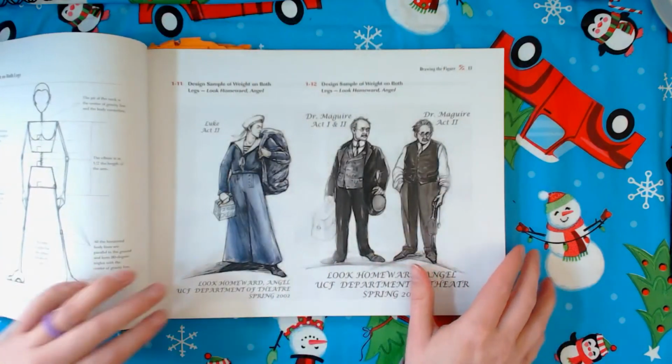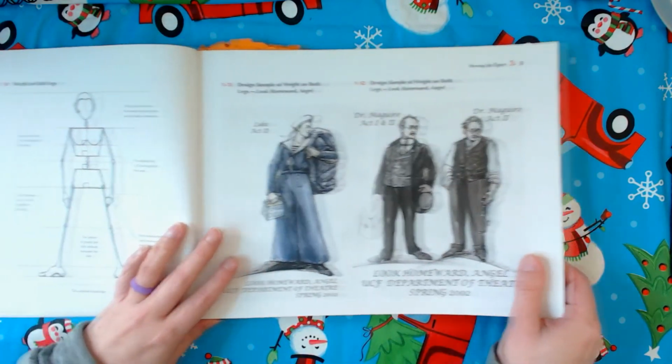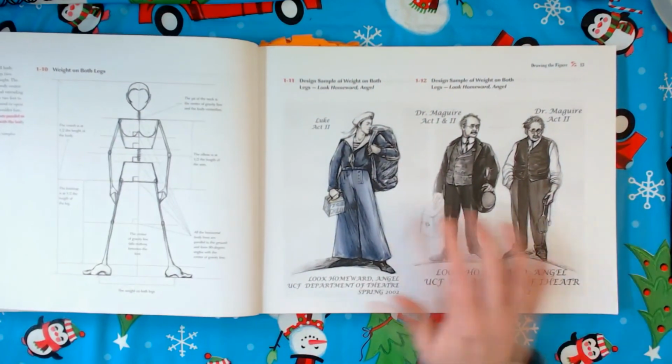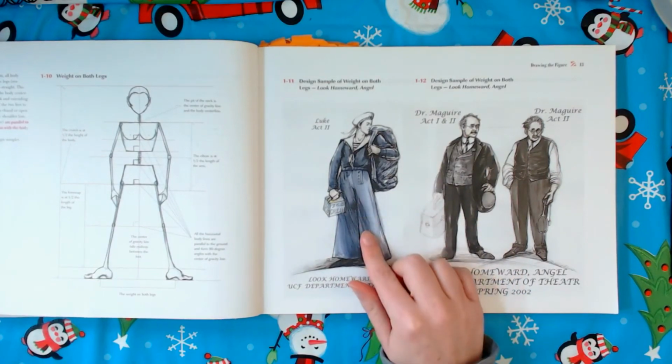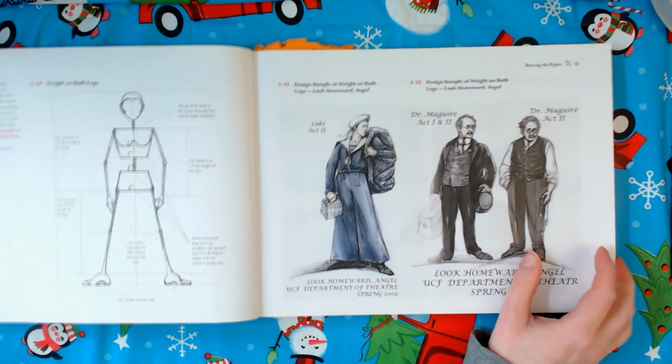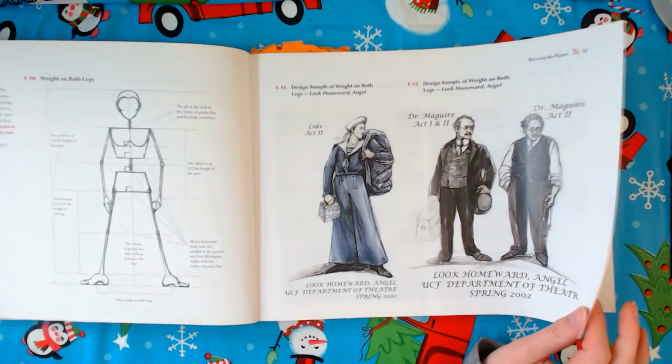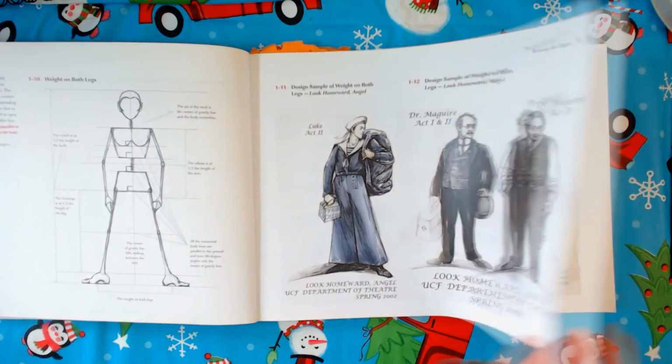So there's a lot of expression that goes into designing costumes, more than just drawing a stationary figure.